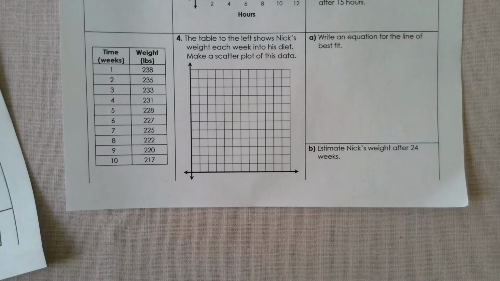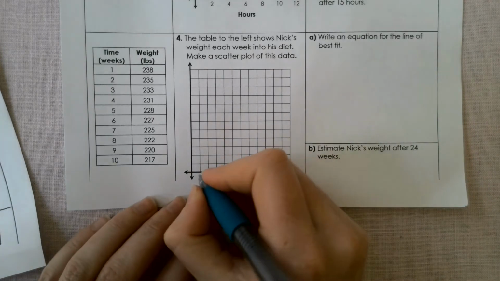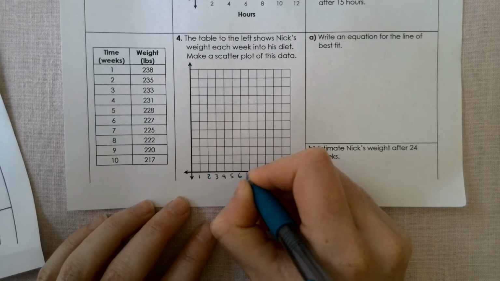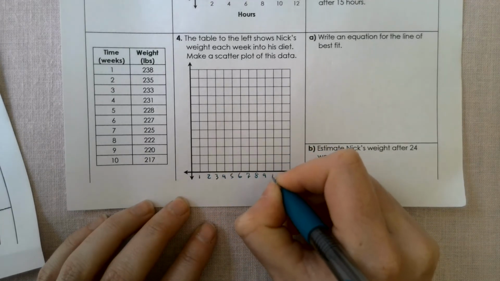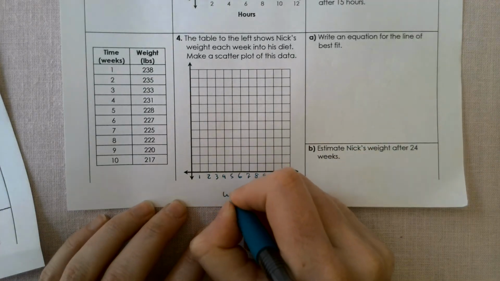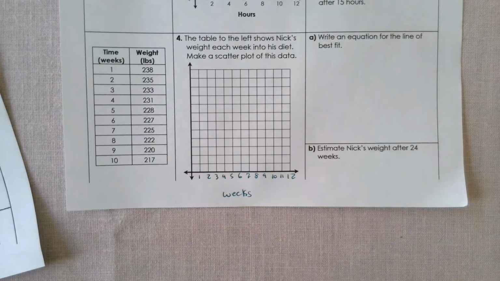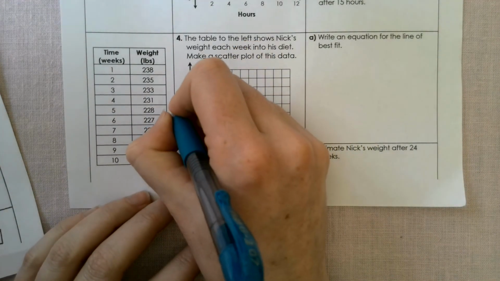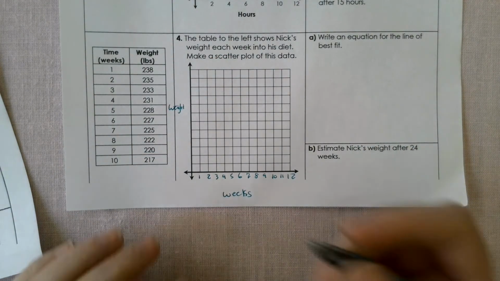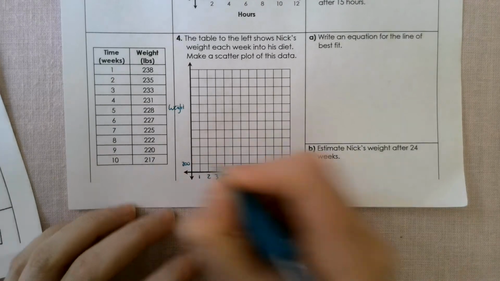Alright. So I'm going to go by ones. And remember, these are weeks. And then for our weight, I'm going to start right here at 200.